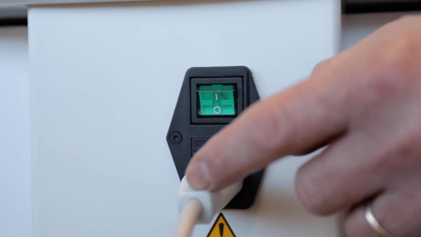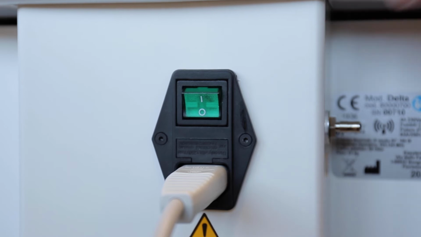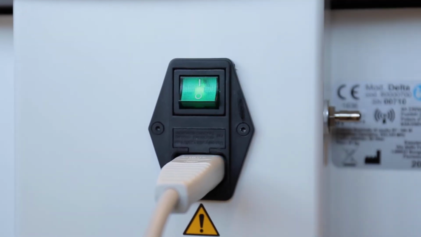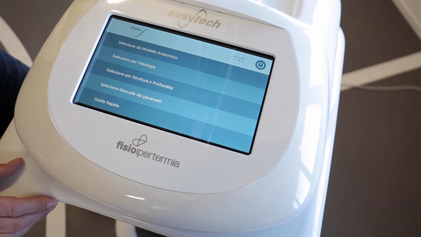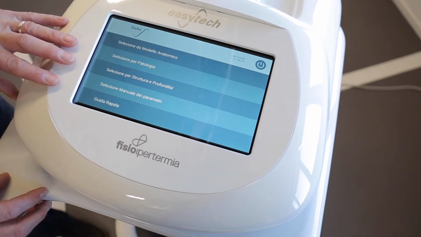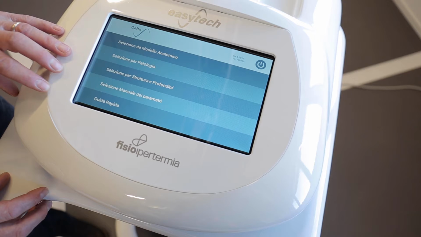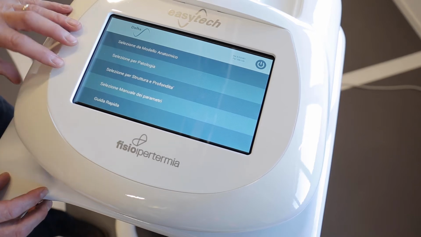To turn on your Delta, plug in the power cord and press the green button on position 1. When the device is on, just wait for the operating system to load and it will automatically enter the main menu. When you turn on the device, it will need a few minutes to warm the water contained in the bag to the right temperature.